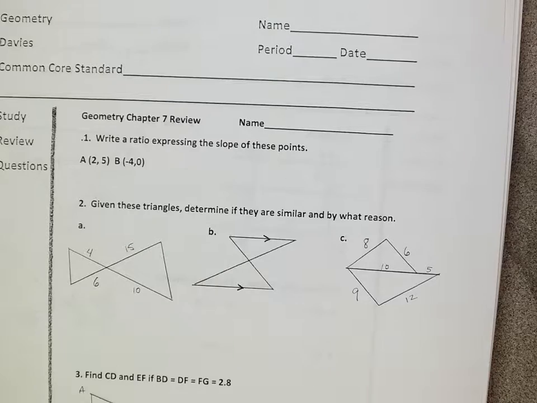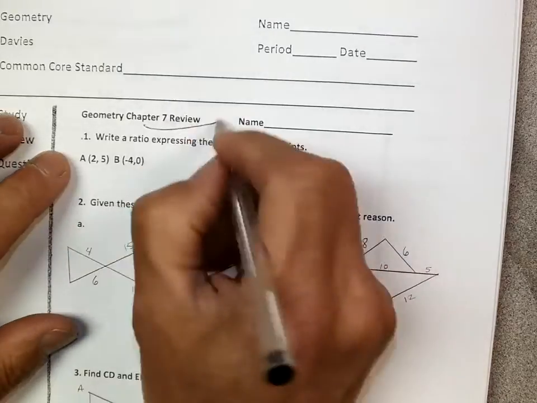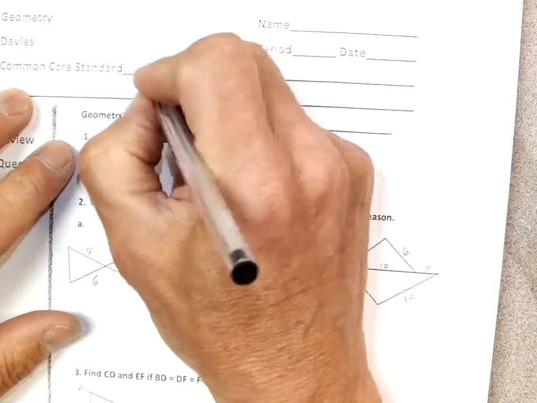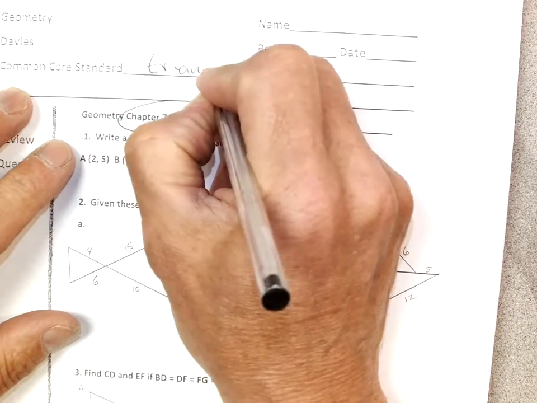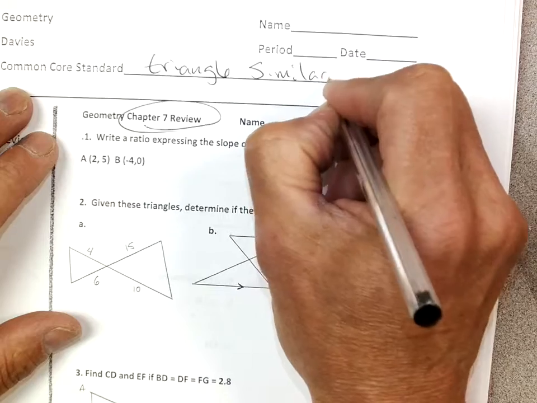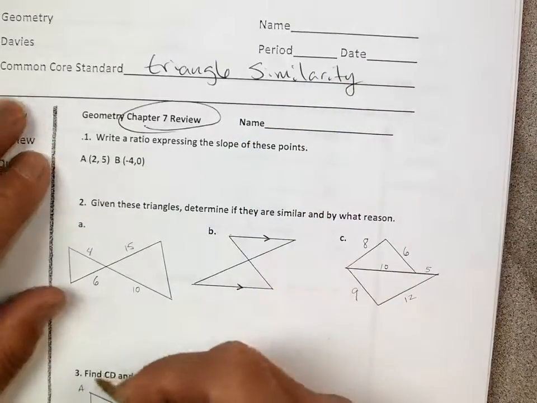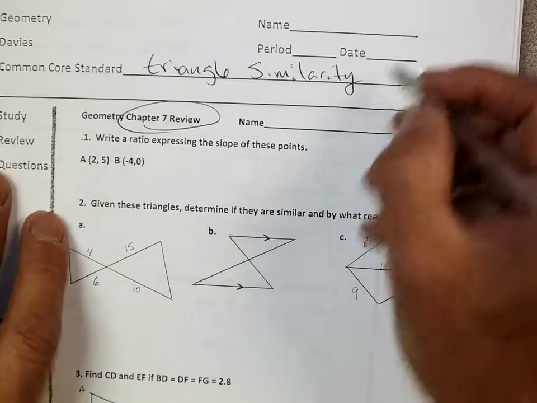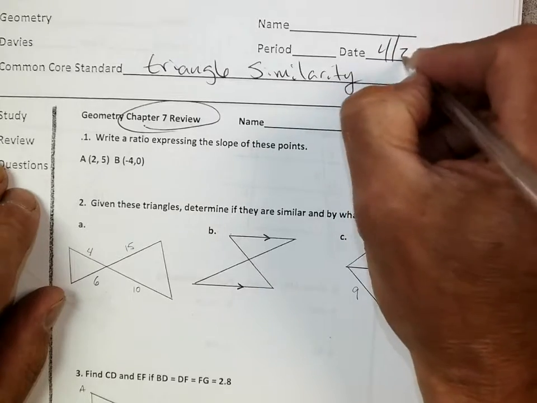Okay, so today is going to be review, chapter 7 review, and we are talking about triangle similarity. Triangle similarity, okay? Today is the 26th.